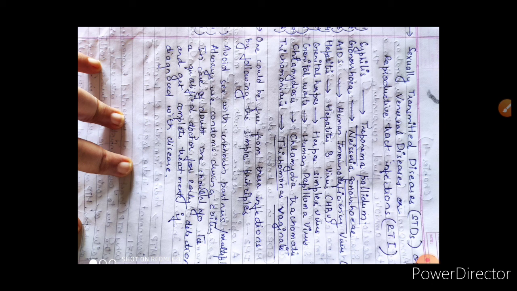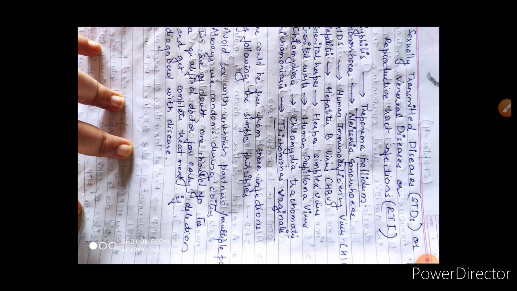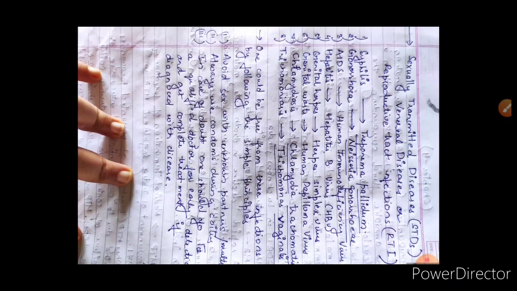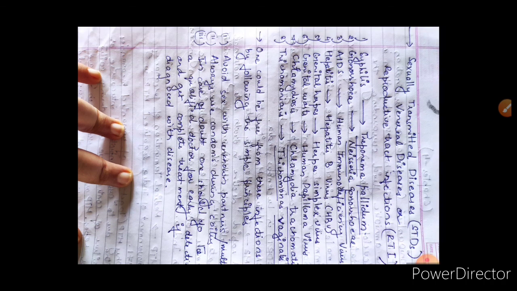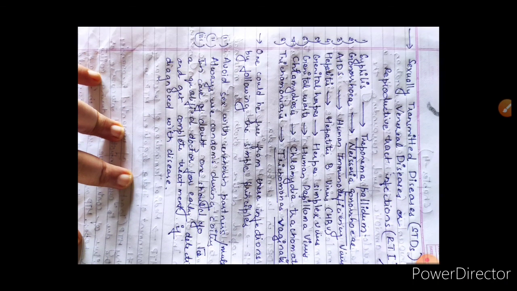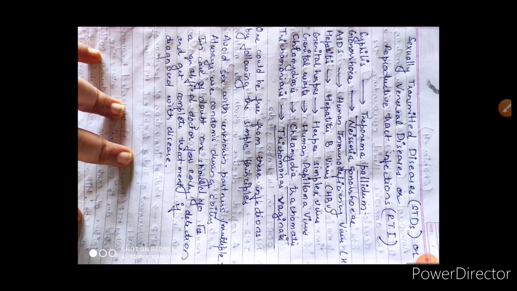Gonorrhea is caused by Neisseria gonorrhoeae. AIDS is caused by HIV, that is human immunodeficiency virus. Hepatitis is caused by hepatitis B virus. Genital herpes is caused by herpes simplex virus. Genital warts is caused by human papilloma virus. Chlamydiasis is caused by Chlamydia trachomatis, and trichomoniasis is caused by Trichomonas vaginalis.